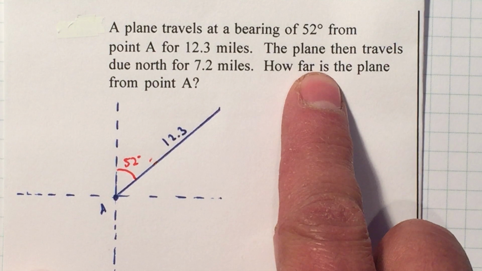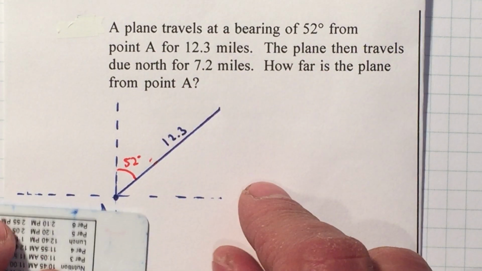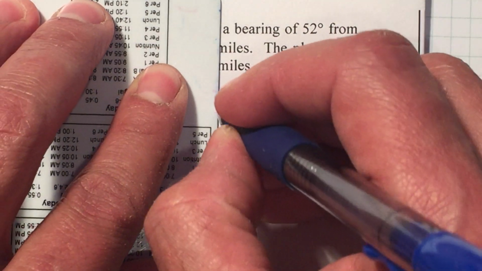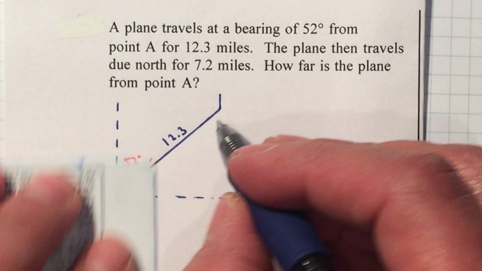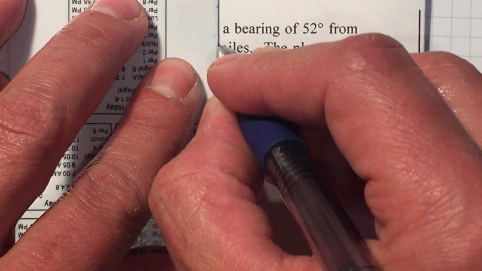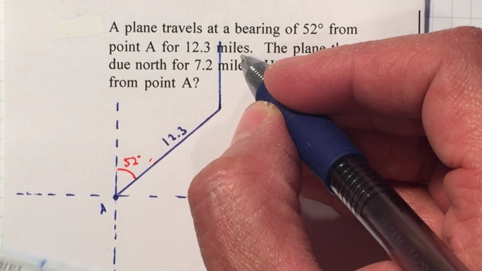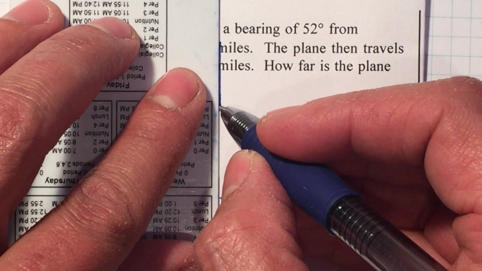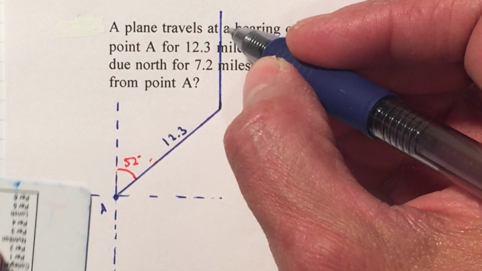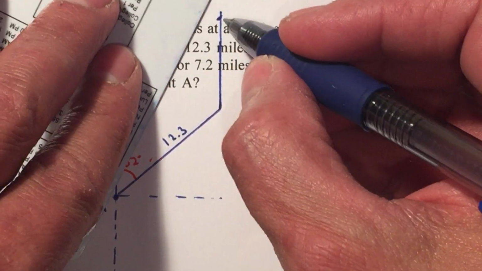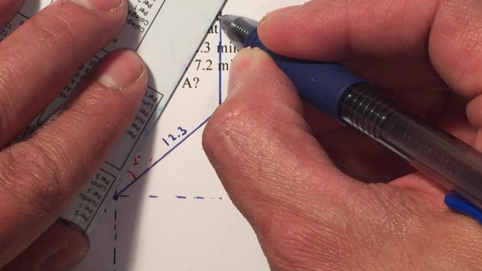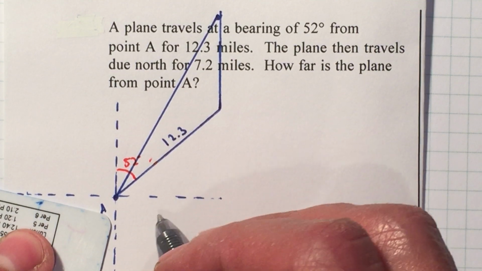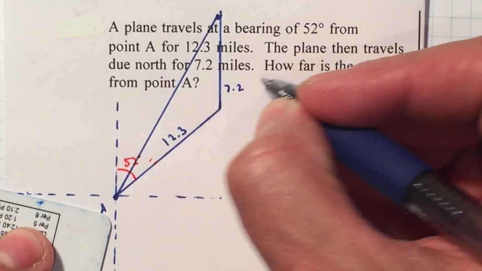Then the plane travels north. So I'm actually going to have to draw over the right. I apologize for that. So from here we're going to go straight north, and for 7.2. This is 12.3, so therefore 7.2 should be a little higher. Maybe not as long, probably up to here. And it's asking you to find out how far it is away from point A. So therefore this is 7.2.